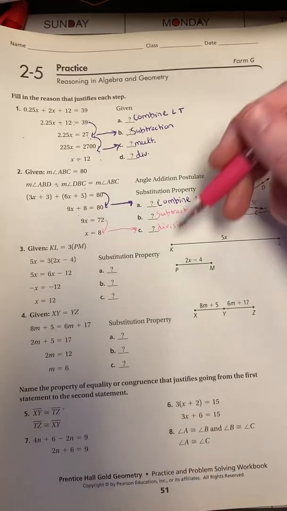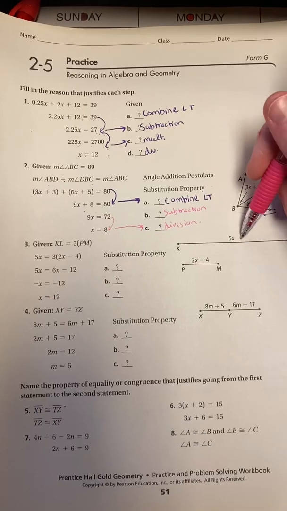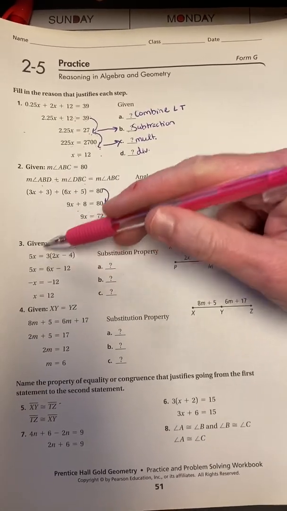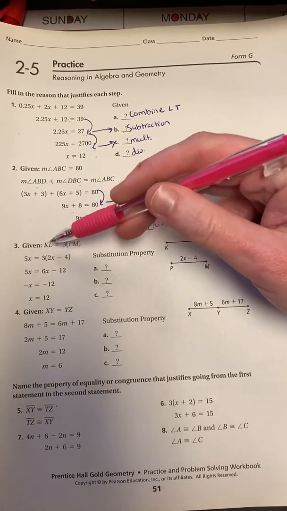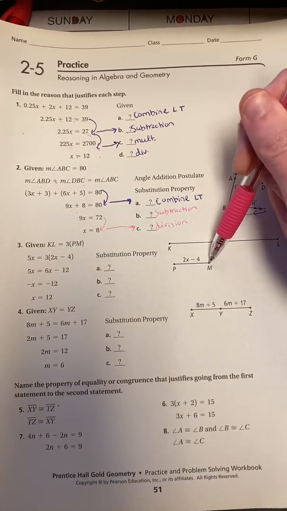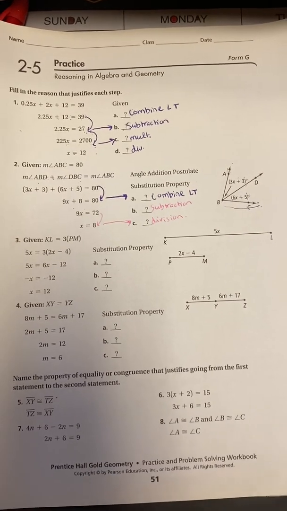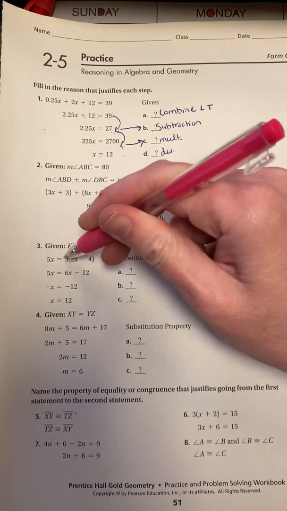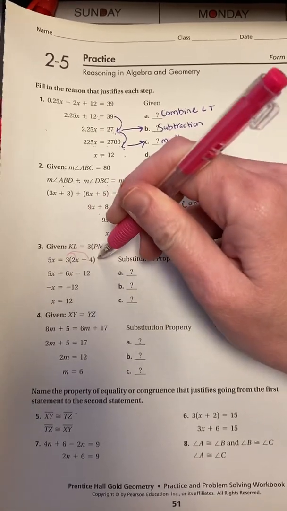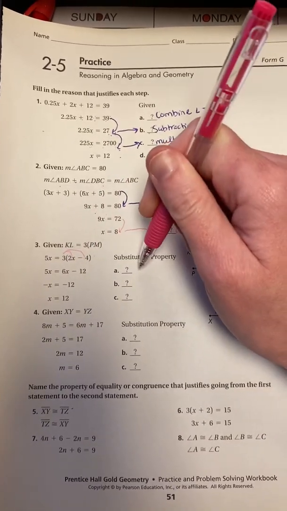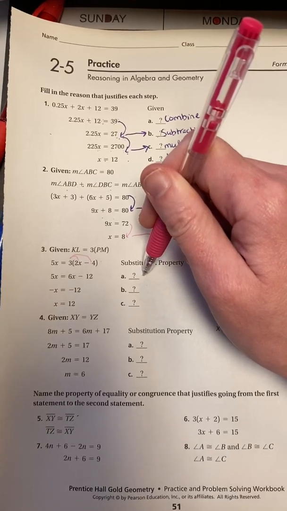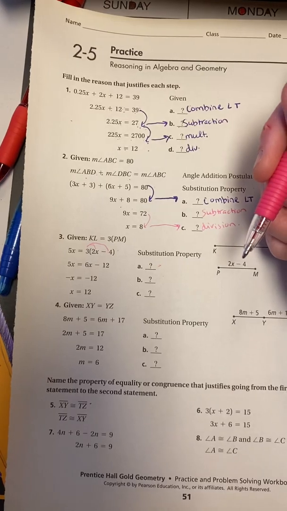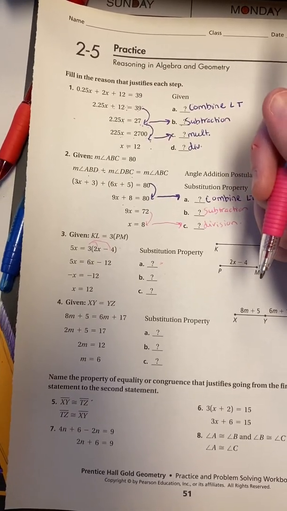All right, KL is 5x. So we substituted in 5x for KL. Then it says that it equals 3 times PM. PM is 2x minus 4, so we substituted that in. Okay, this side changed, so we distributed that 3. 3 times 2 is 6. 3 times negative 4 is negative 12. That's our distributive property. So we use our distributive property there. So A is distributive property.